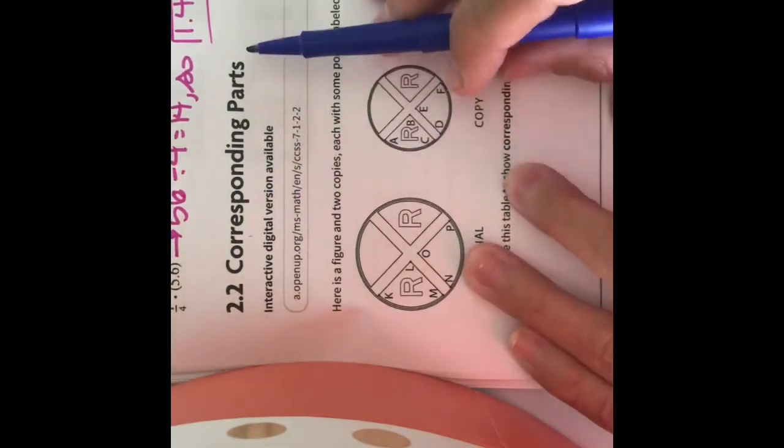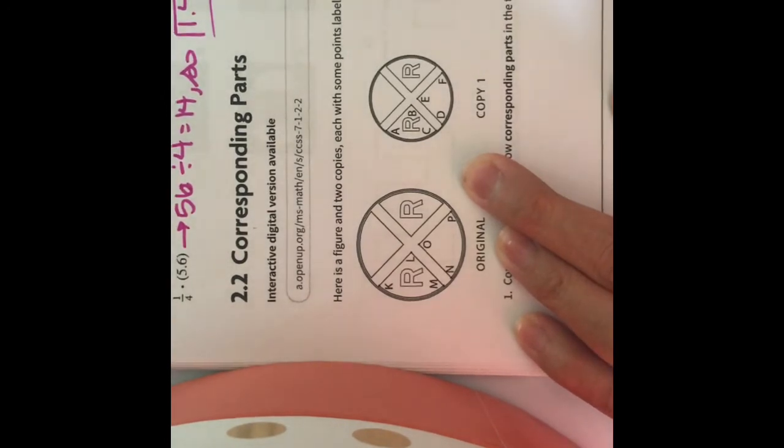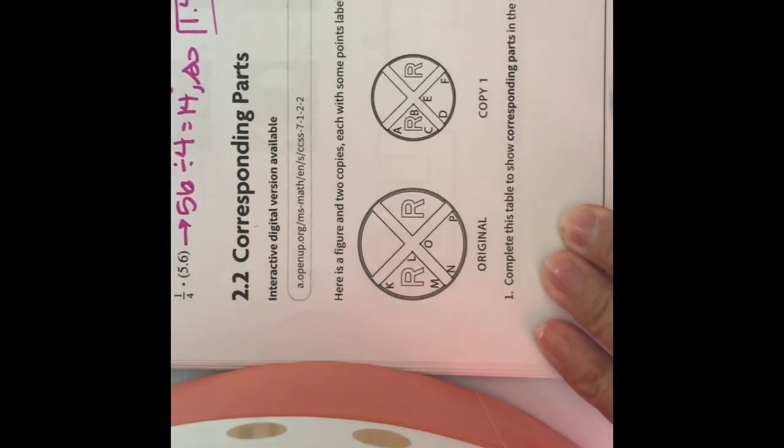Okay, so let's go over 2.2 corresponding parts. Interactive digital version is available. This is a QR code again. So if you have your phone or a tablet, you can click here and it will go to the interactive version and you can compare the different figures. Okay, it says complete this table to show corresponding parts in the figures. And you're like, what table? Well, go to the next page.